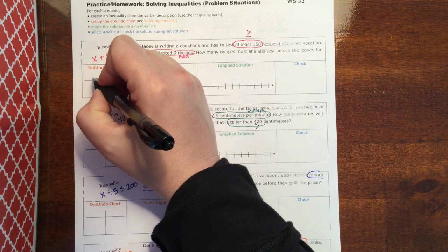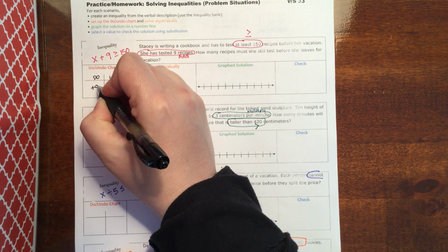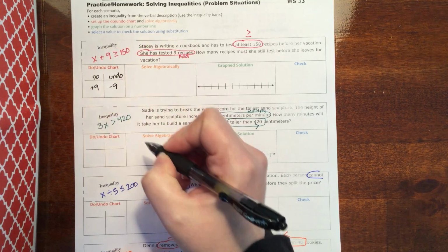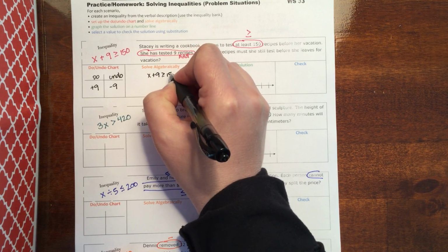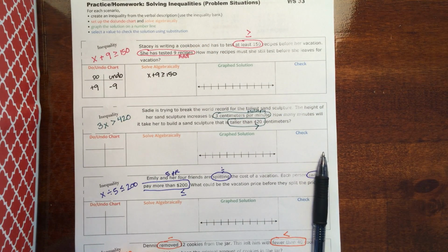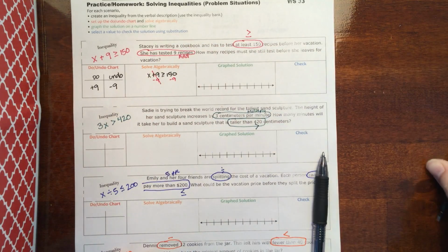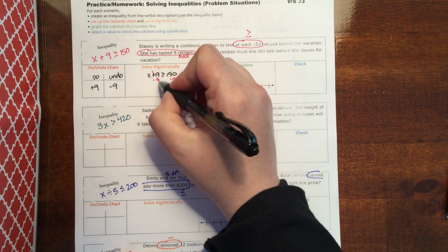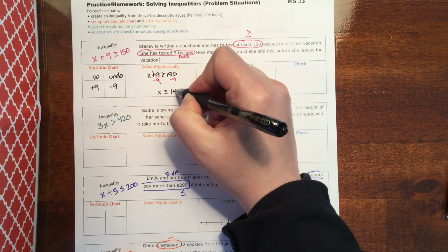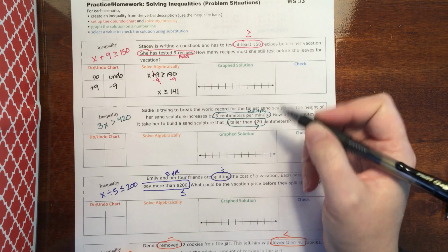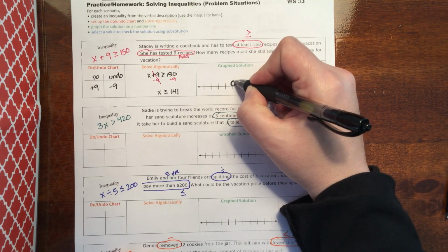For step 1, what is being done to the x is 9 is being added on to it. How to undo that would be the inverse, subtracting 9. I'm going to set up my original inequality. X plus 9 is greater than or equal to 150. I will show my algebra solving work of subtracting 9. These cancel, isolating x on the left, and 150 minus 9 is 141. My solution is x is greater than or equal to 141.